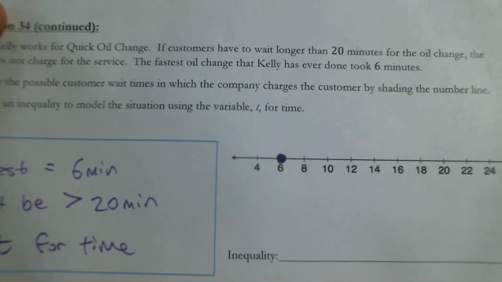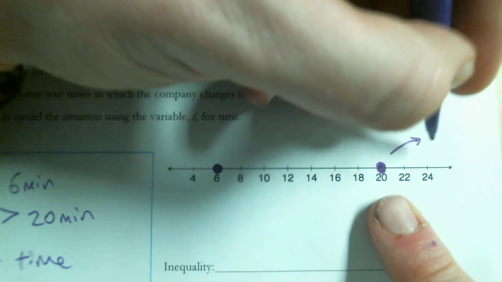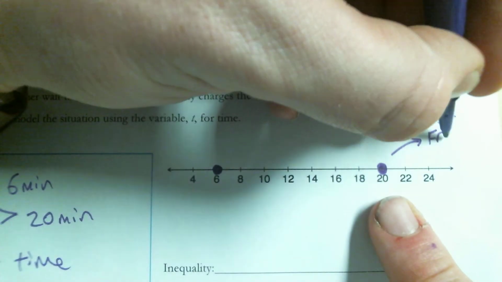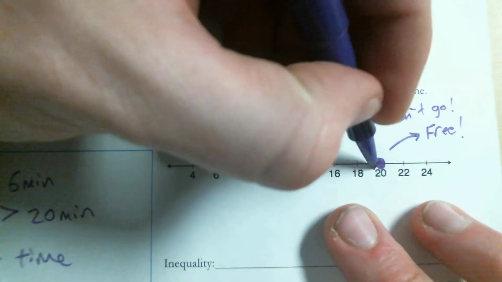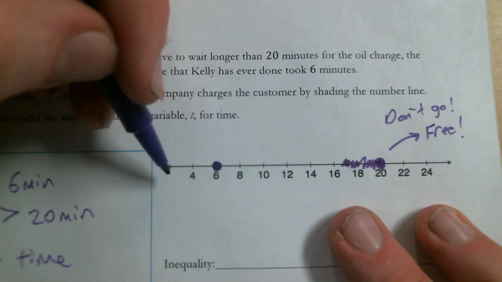Okay, so let's try this. So we know it could include 20, but we don't want it to go over. Because then free stuff starts happening, and that's not good for a business. But it could be anything less than 20, right? But why isn't it going to be less than 6? Because it says she's never done an oil change faster than 6.